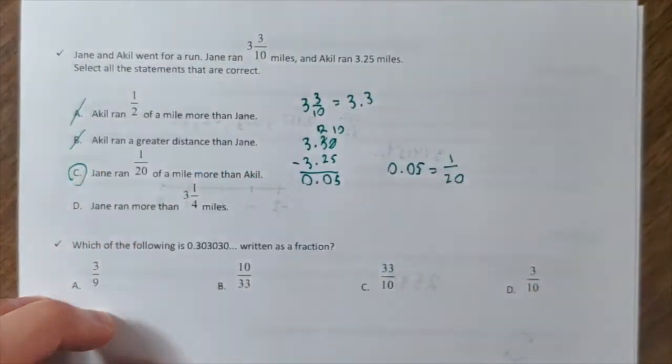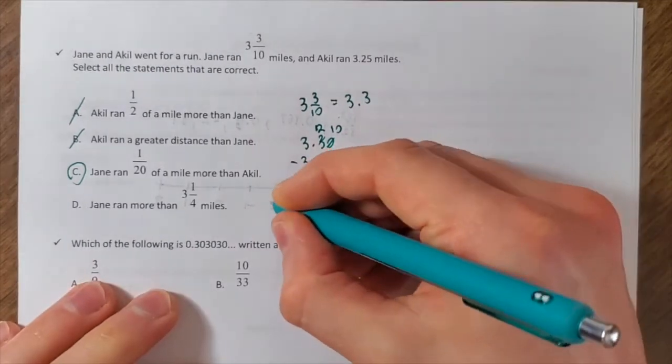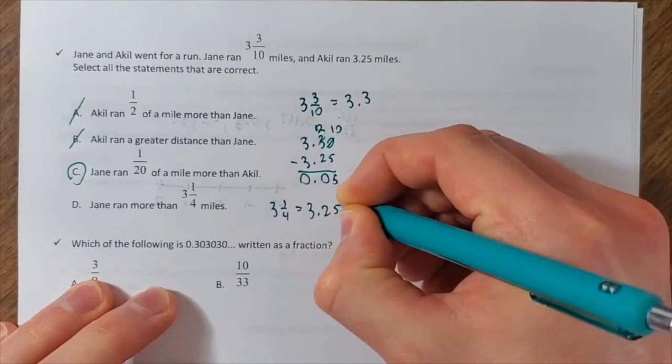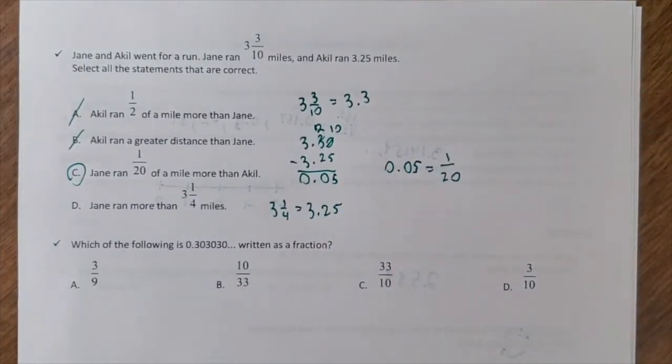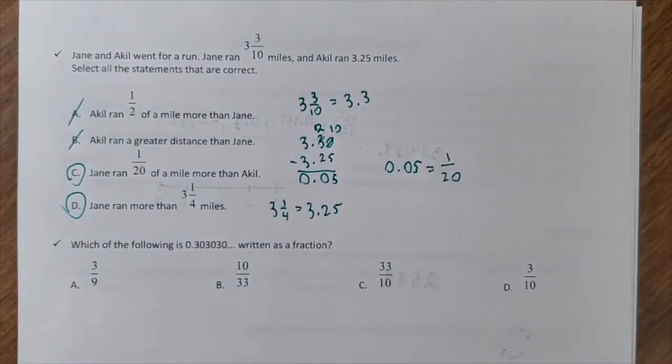So C is correct. And then letter D, Jane ran more than 3 1/4 of a mile. Well, if we're looking for 3 1/4 of a mile, that's going to equal our 3.25. So that's exactly what Akil ran. And then Jane did run a little bit more here. She ran that 1/20 of a mile more. That makes letter D correct.